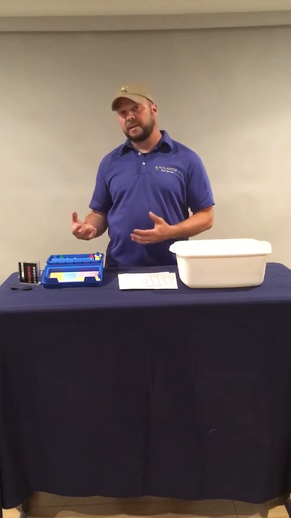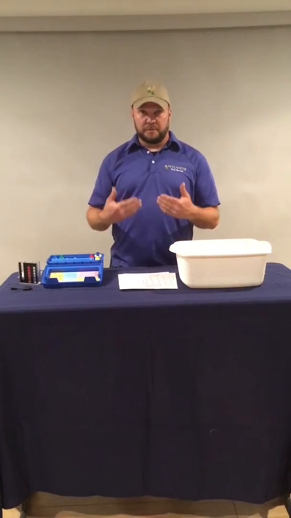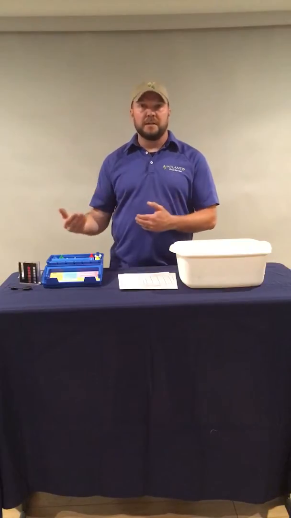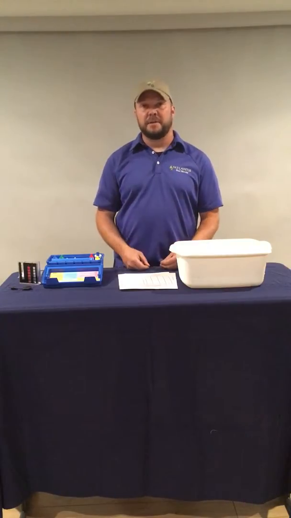So the first thing we're going to test for is free chlorine. That's free and available, good chlorine that's ready to do the sanitizing that needs to happen in the pool.